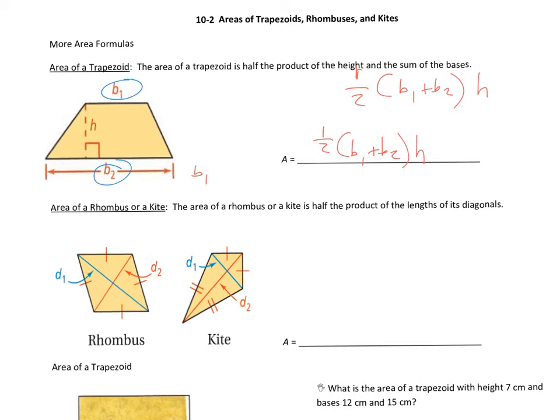If you think about the formula of a triangle, 1/2 base times height, this is a very similar formula if you're trying to memorize formulas. It's just that you have to add those two bases together. Now, this works for both isosceles trapezoids and any other type of trapezoid.